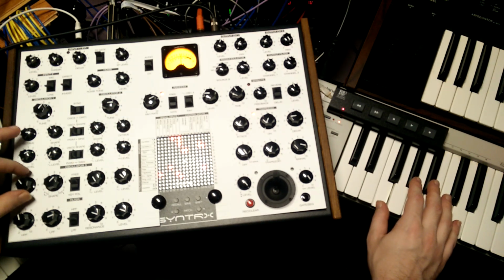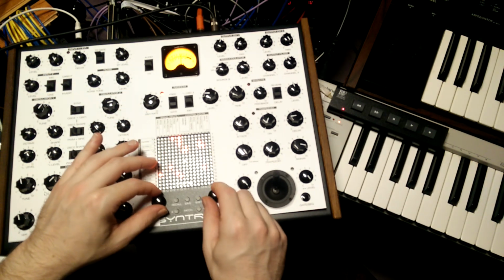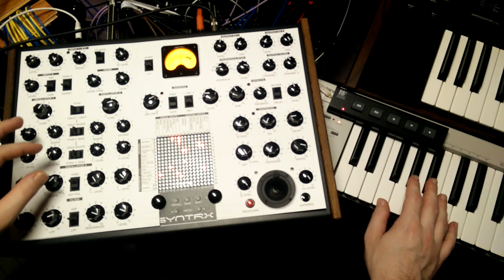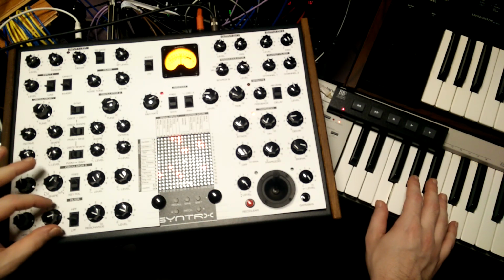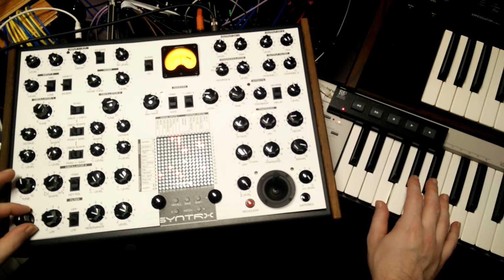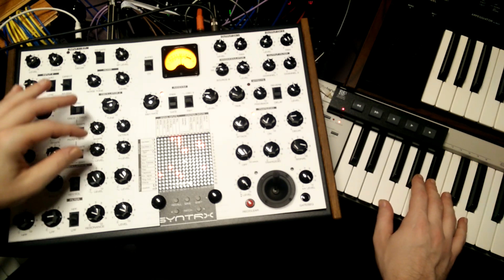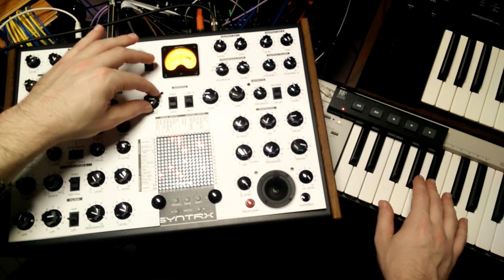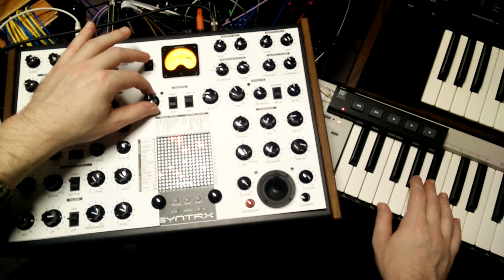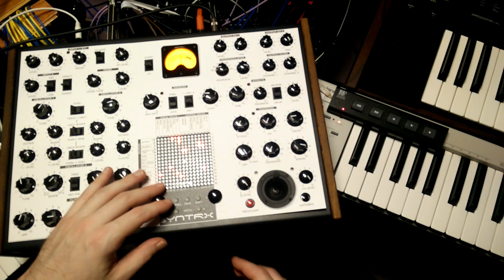So you can just play with the pitch and waveform of whatever's feeding the sample and hold and get these little patterns.